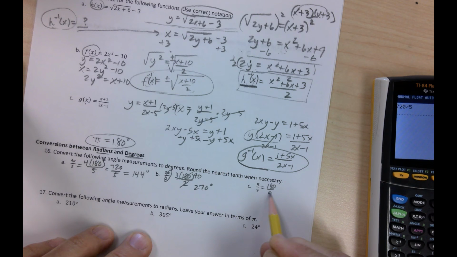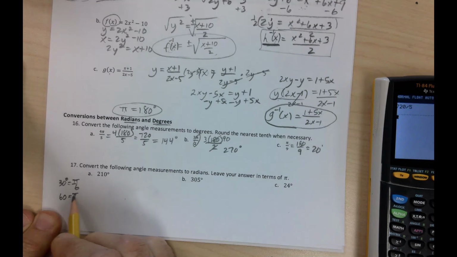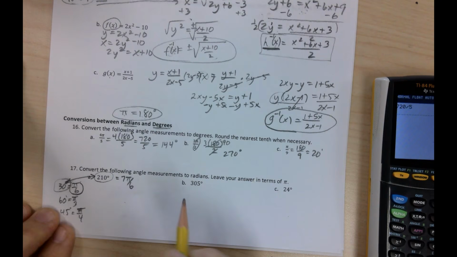These might be a little bit harder, but remember our automatics: pi over 6, 60 is pi over 3, and 45 is pi over 4. So what goes into 210? 30.